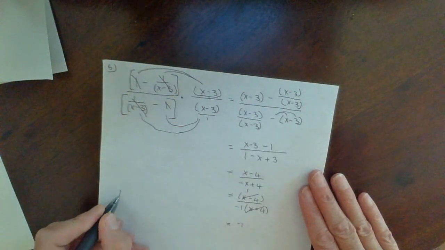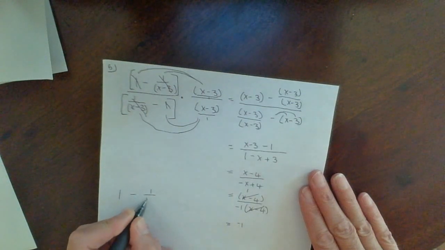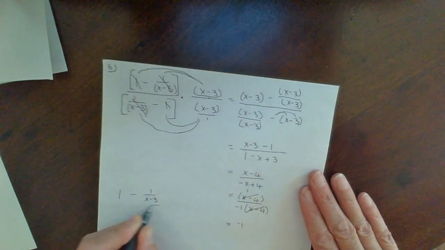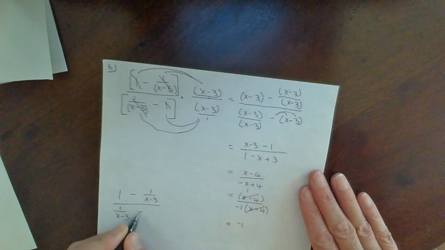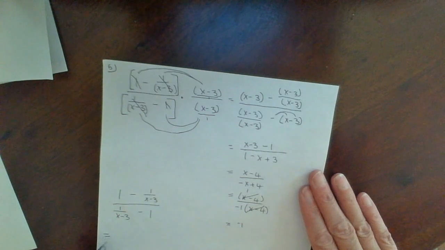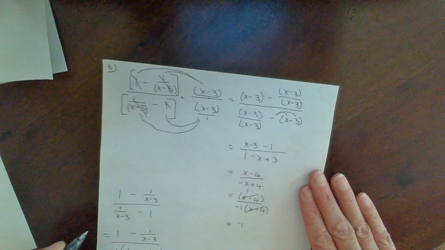So you could have been a little sneaky and said the original problem was this, and noticed that the numerator and denominator are the same except for the sign. Then you could have said, if I take out a -1, I get -1 times 1 is -1, and -1 times -1 over x minus 3 is 1 over x minus 3.